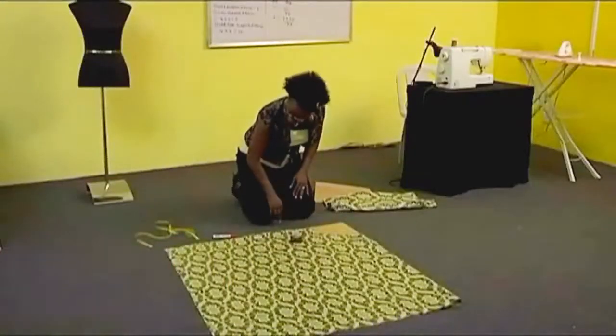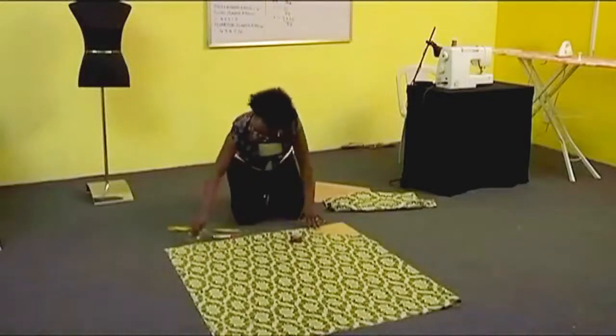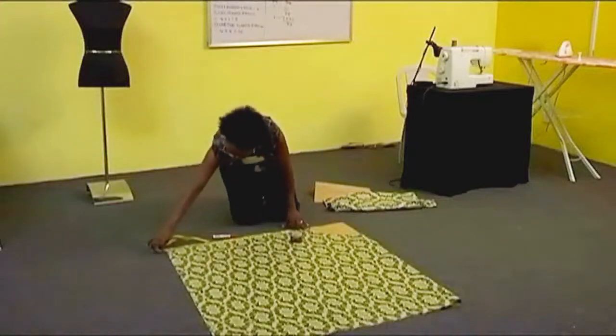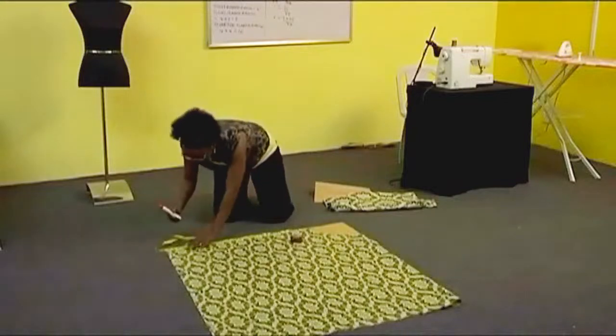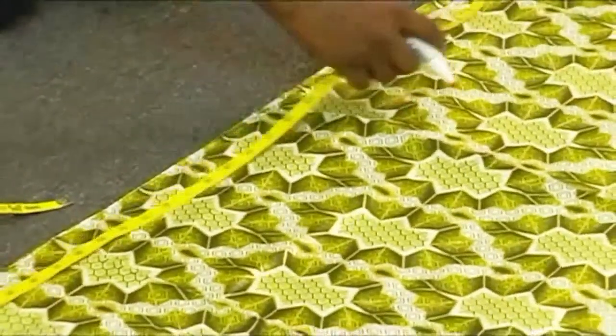Now you can see that we've already pinned it there. So all I just need to do would begin to measure out the length. My length is 31 inches, so that's all I'm going to begin to measure. 31 inches.